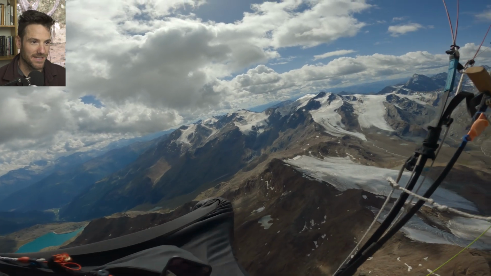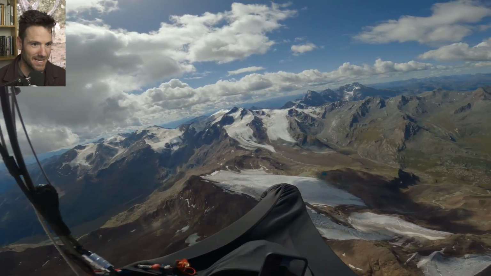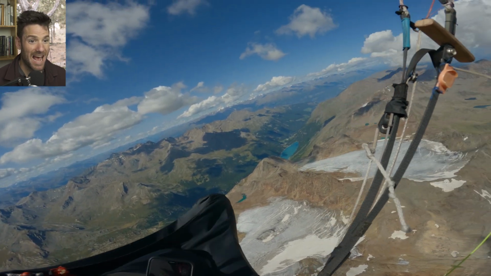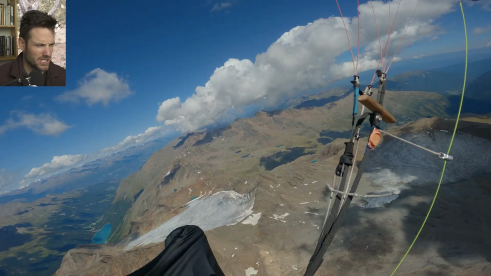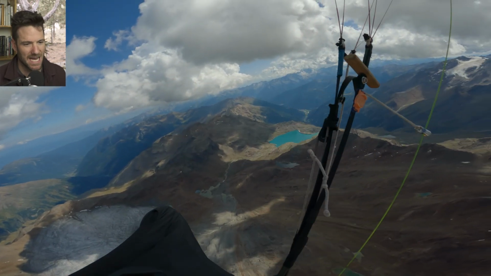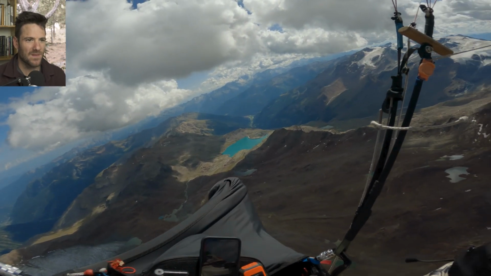One more clip here. This is as close to these mountains as I get. I turn around and I fly back the other way. Had I closed this triangle, it would have been 110, 120, 130, something like that. I'm probably like 55K from launch, and then I flew back towards Bolzano from here, if you want to look at a map.